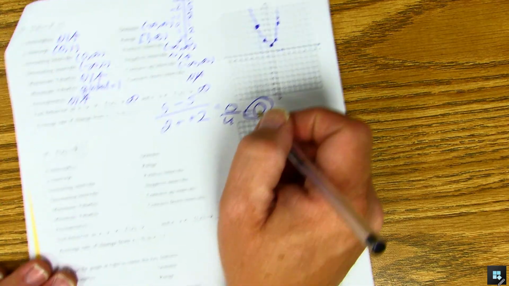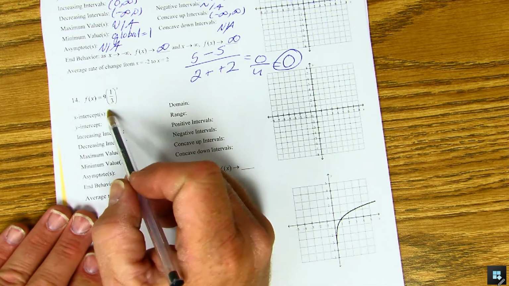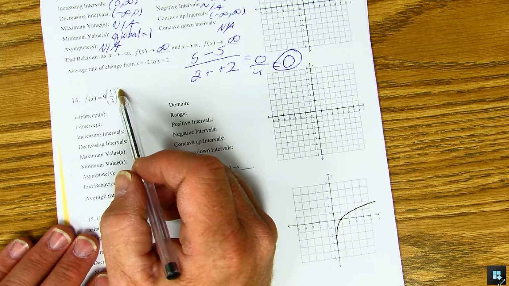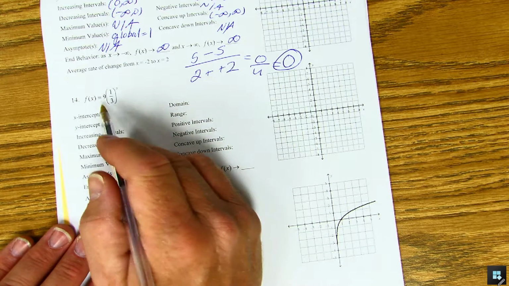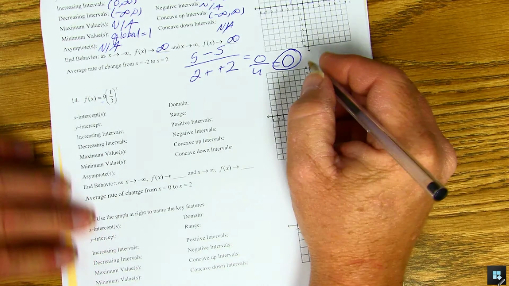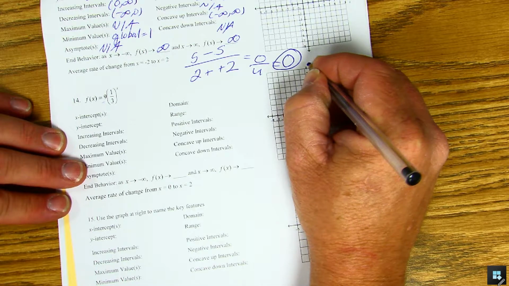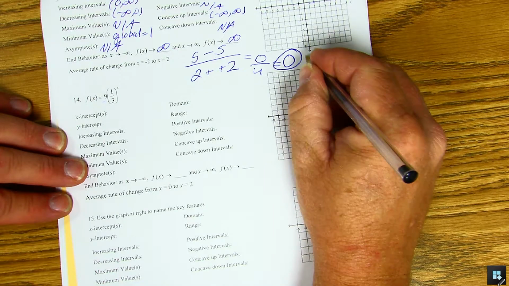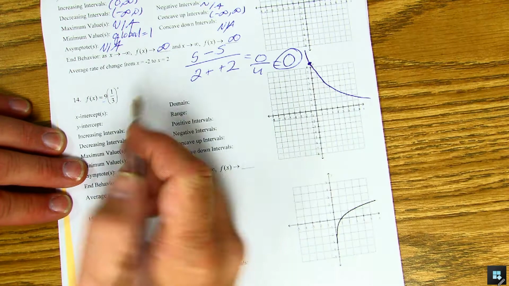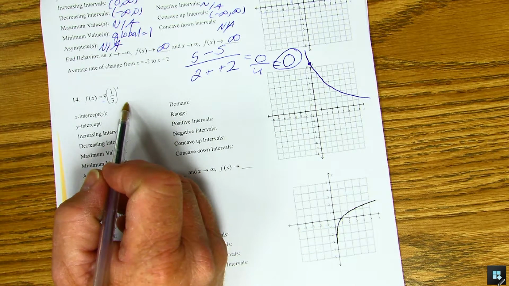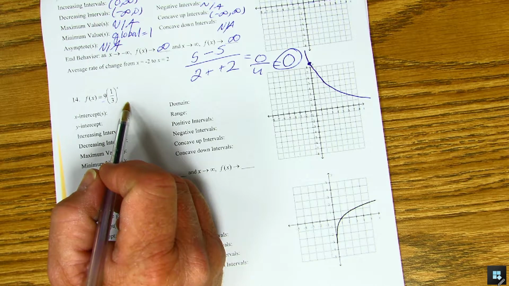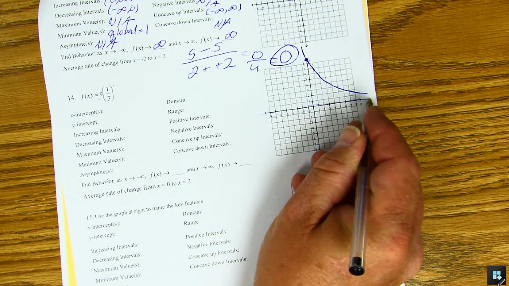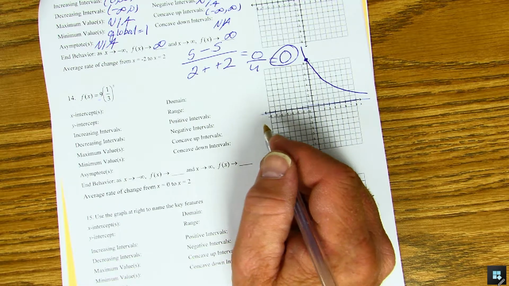Okay, 14. Look at this exponential decay. How do we know it's exponential? Because the x is in the exponent. If you don't know, make yourself a table. This is your y value, though. Your y-intercept's at 9, and then it's just coming down. Looks something like that. Because there is no vertical shift up or down, that asymptote's going to be right here on the x-axis. That's where it always begins.